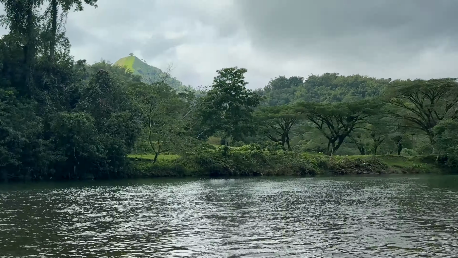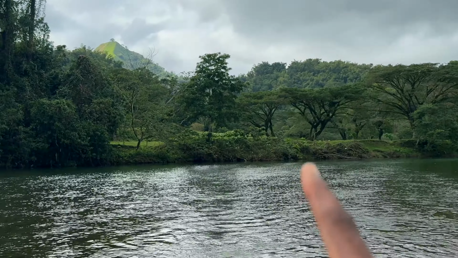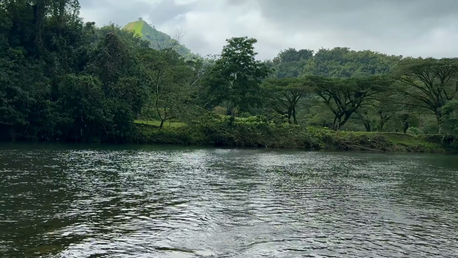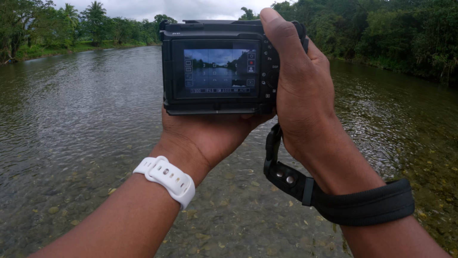I'm trying to go somewhere over there, see if I can get some shots. You know, I have my camera right here. Let's go. All right guys, so right now I'm gonna see if I can take a shot right here off the river, just up there. See if I can get a beautiful landscape right here.